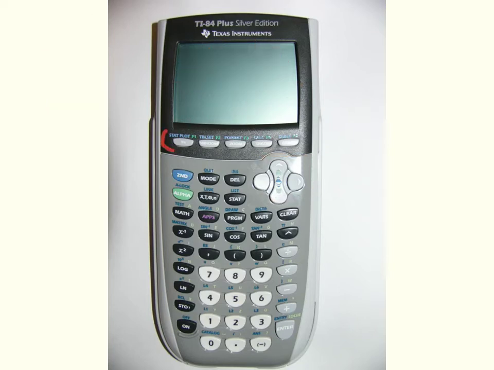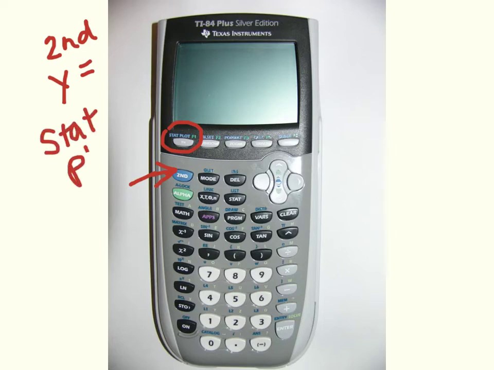Now the stat plot button right here is used to tell the calculator to graph your list of data points. You can access it by going second, and then Y equals is written on the button. That's how you get to stat plot. Second, and then Y equals. That means stat plot. And stat plot tells us, again, how you want your points graphed.